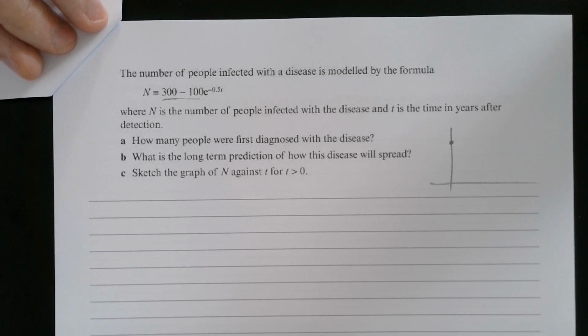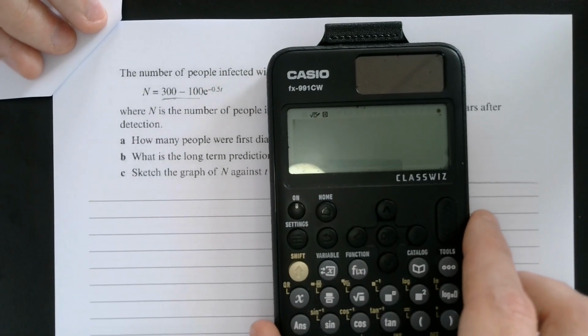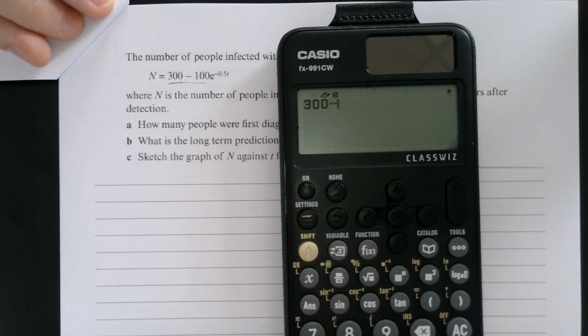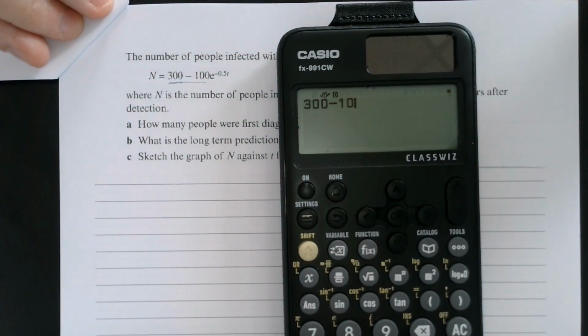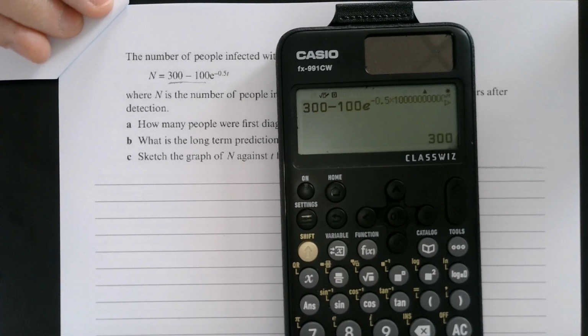Which is 200. I'm just trying to work out whether the asymptote will be... I'm just looking at it, I'm not really thinking, but if you ever do want to know where the asymptote is, all you've got to do is put in a very large number for t. So e to the power of minus 0.5 times, and let's just put in, I don't know, like a trillion.